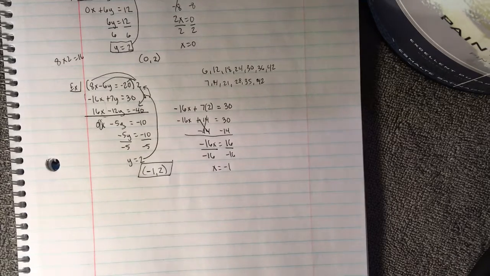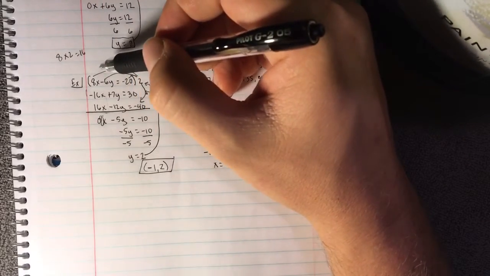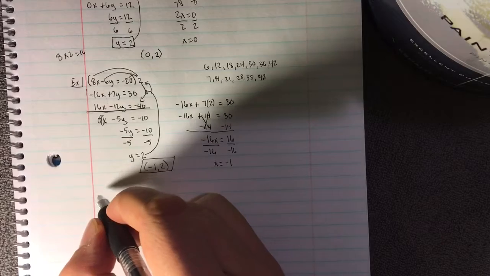So now we're going to take a look at another example where you're going to have to multiply both equations to get to a least common multiple that will work out nicely for us. Maybe we'll try another one. There will be times where you'll have to multiply the first equation by something and the second equation by something. So let's take a look at an example of something like that.